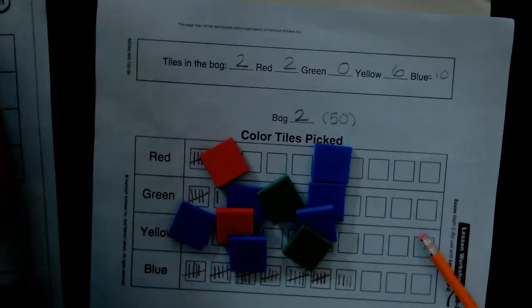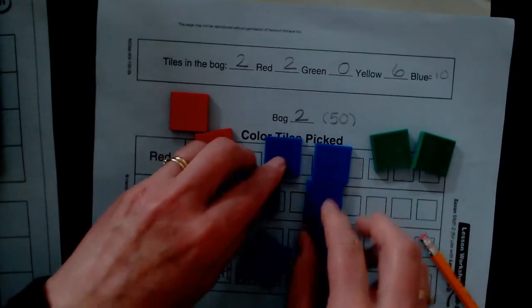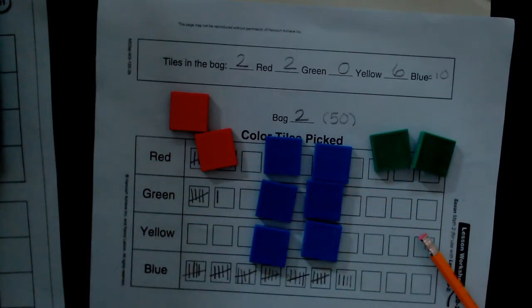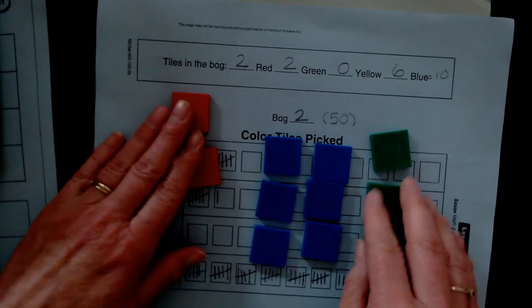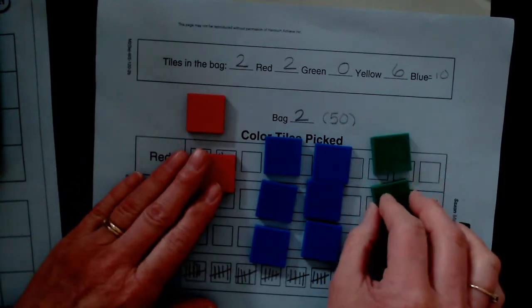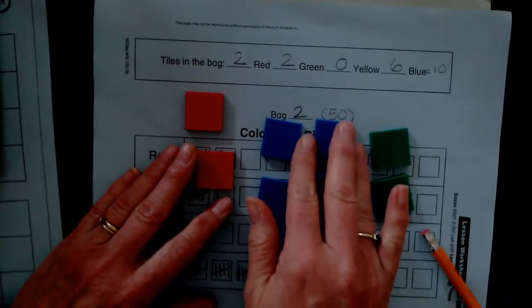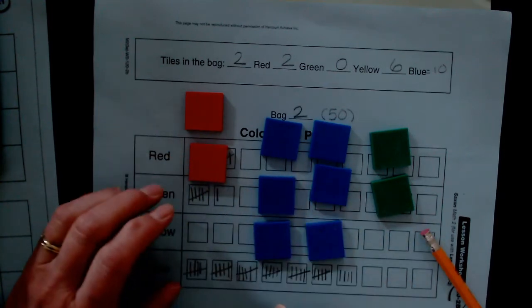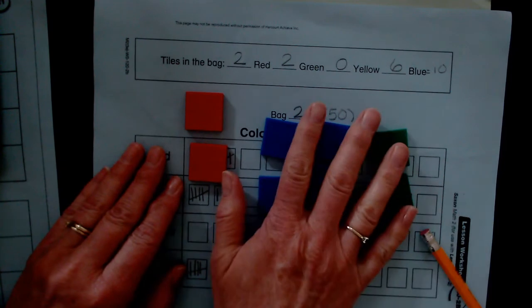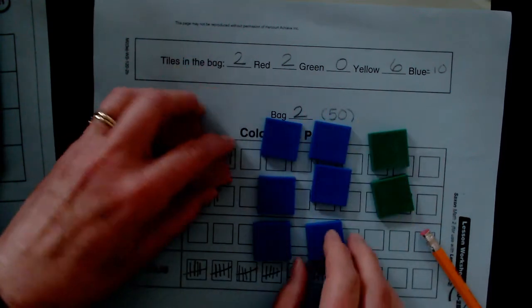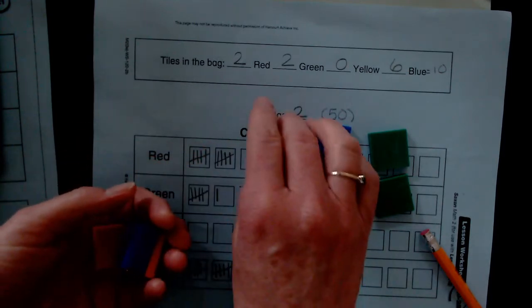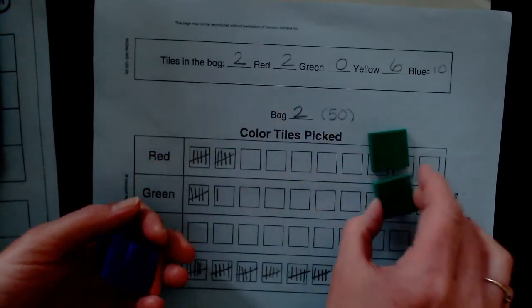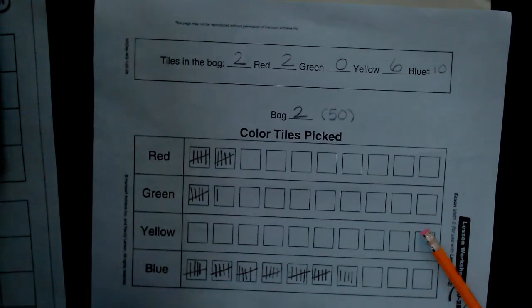Yahoo! I got it right. 2 green, 2 red, 6 blue. Yay for me. Okay, so I used my experience on bag 1 to help me make a good, or even a more accurate, guess on bag 2. And that's what I'd like you to try. You can use my experiences here, what we talked about, and also what you learn when you do your bag 1. That might affect how you make your guess on bag 2, okay?